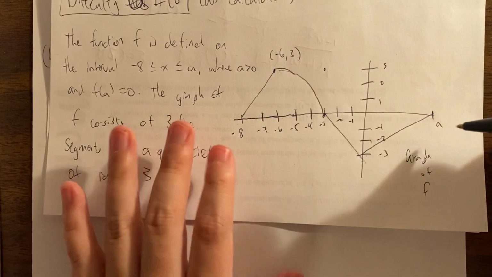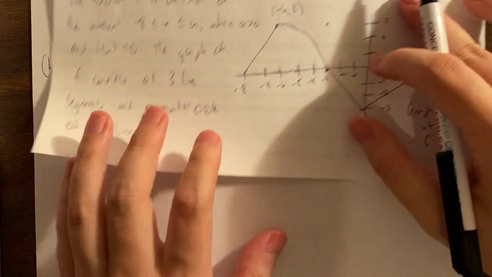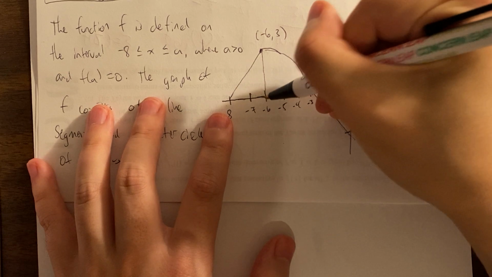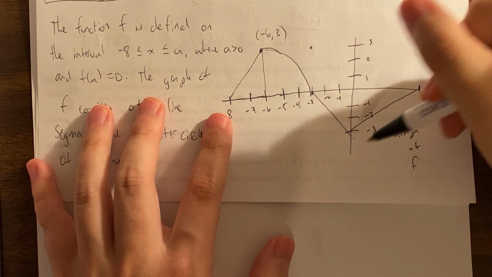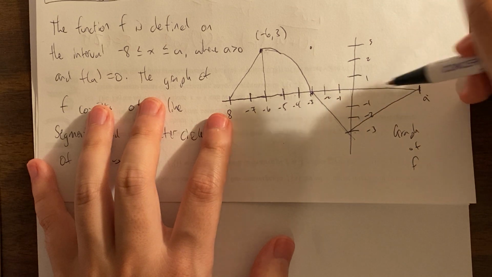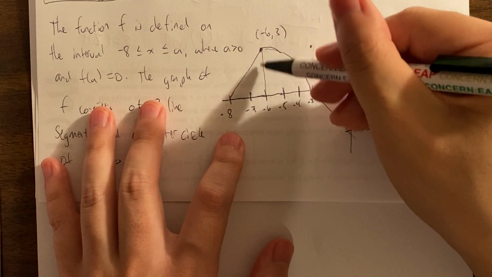So it's the area from -8 to A, so there's no need to negate the integral because A is a bigger number than -8. And so it looks like it's going to be this triangle right here, this triangle right here, this triangle right here. This is actually going to be a negative triangle. We can split it up because it has some weird A thing. And this quarter circle. So let's find the area of this triangle first.